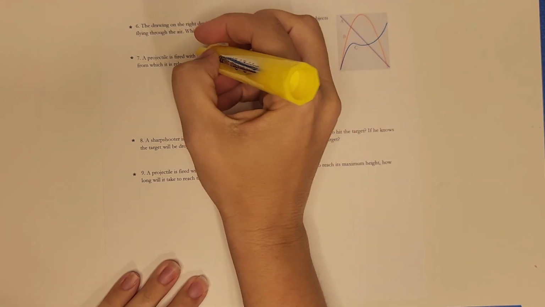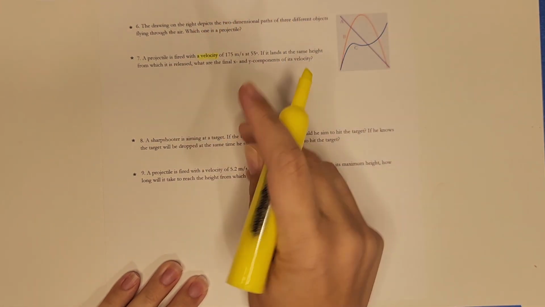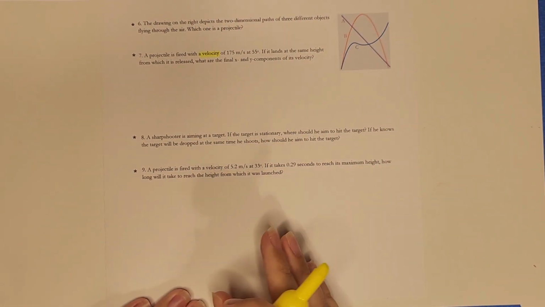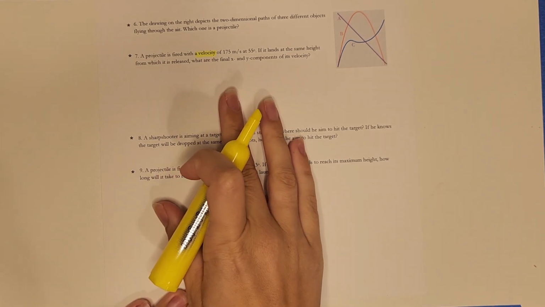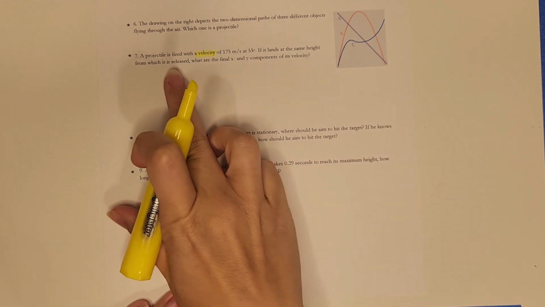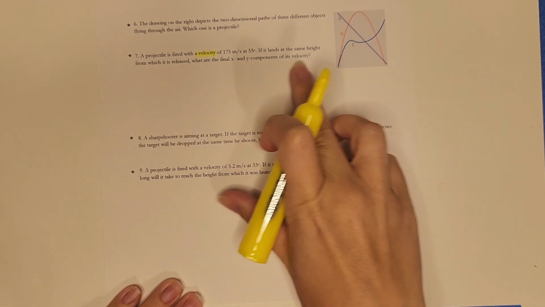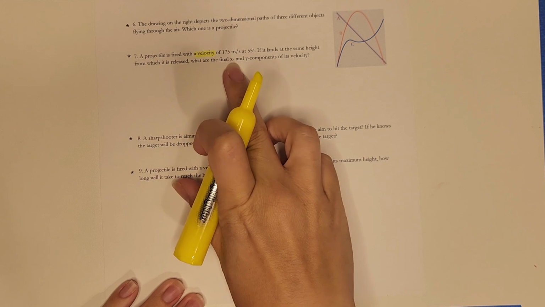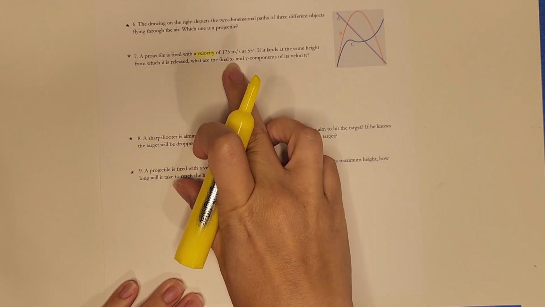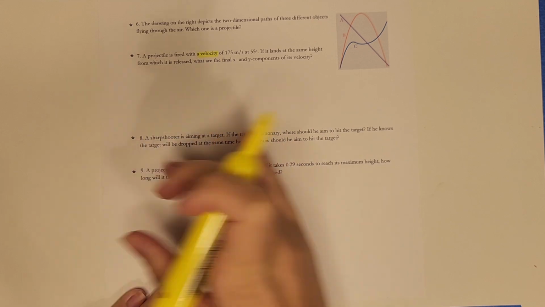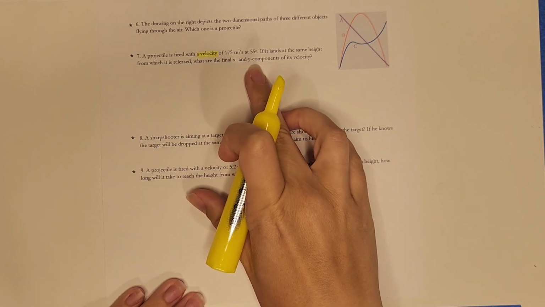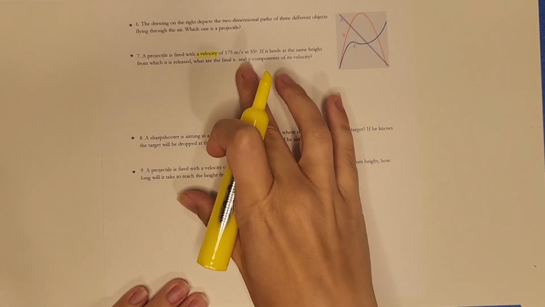We have velocity, and there's the direction. Now, x is going to be horizontal, right? So it's going to be 0 degrees. Y is going to be measured at 90 degrees.